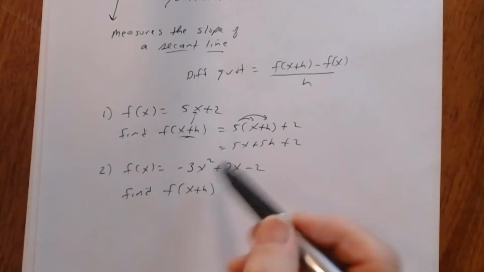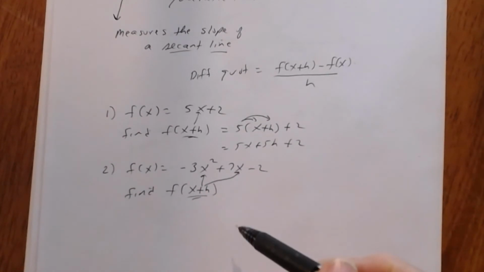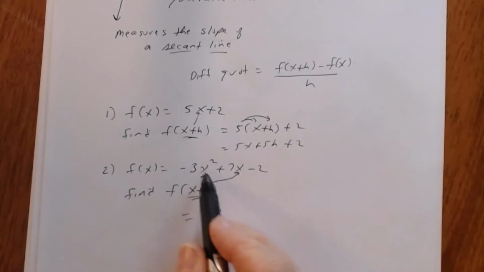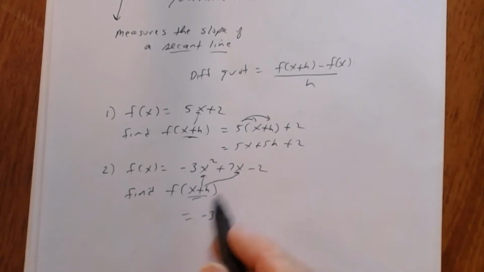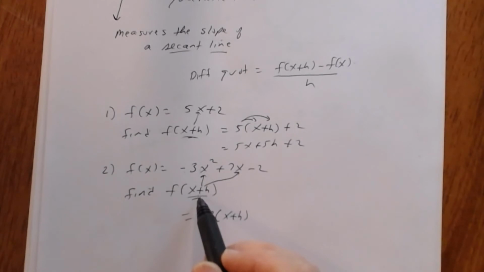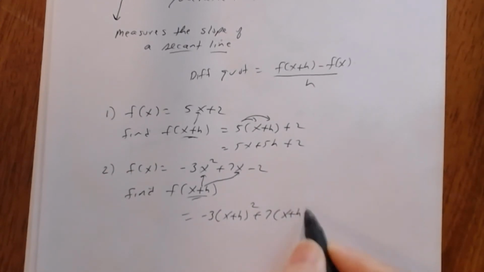Okay? All right, so again, the idea is where we see the variable x, I'm going to substitute x plus h. So you're going to say negative 3 times, in parentheses, x plus h. But remember, that x is squared, so it's got to look like this: negative 3, and remember, that's x squared, but I'm substituting x plus h, and I'm squaring it. Plus 7 times x plus h, and then minus 2. Now, that's where I'm at. You're not done. There are a couple more things you've got to do, but that's where I'm at this point.